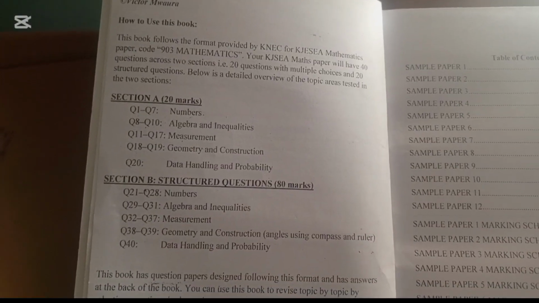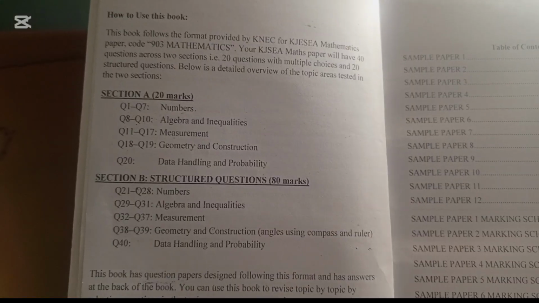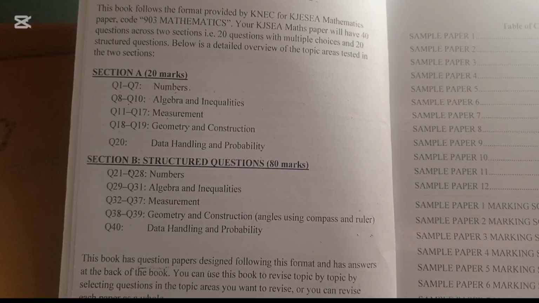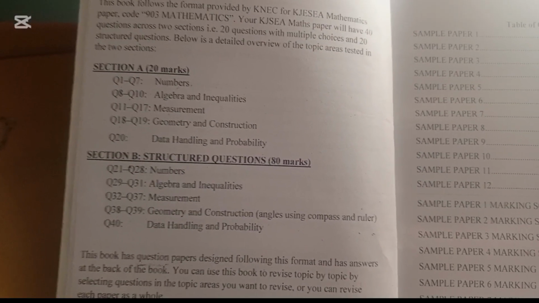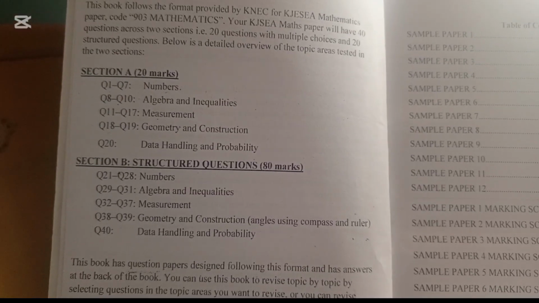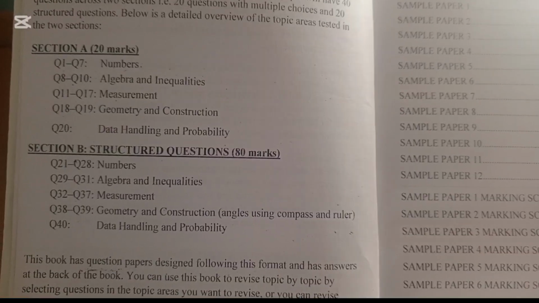I have shown, this is page Roman 4, just before the table of contents. I have shown that this is the format that will be used, that in section A, question 1 to 7 will be about the topic of numbers. Question 8 to 10 will be algebra and inequalities, 11 to 17 measurements, 18 to 19 geometry and construction, question 20 data handling and probability.